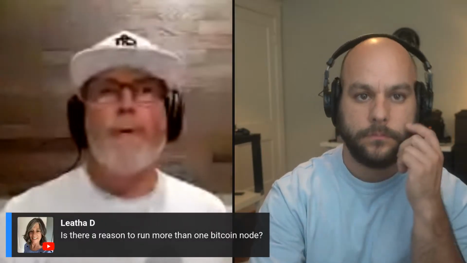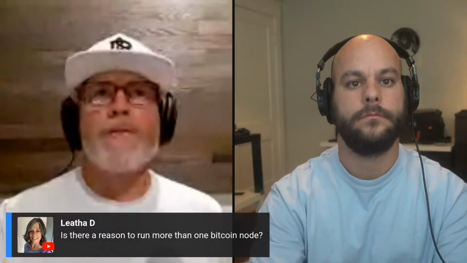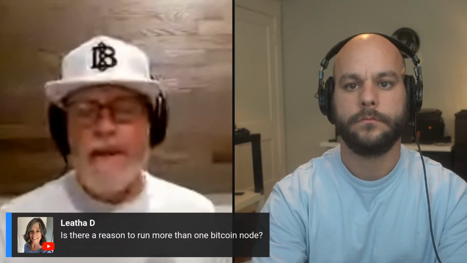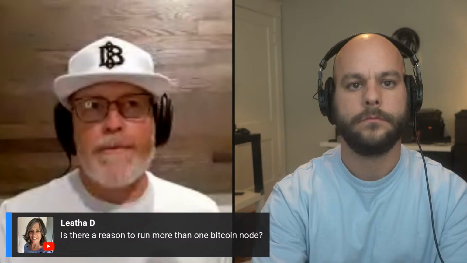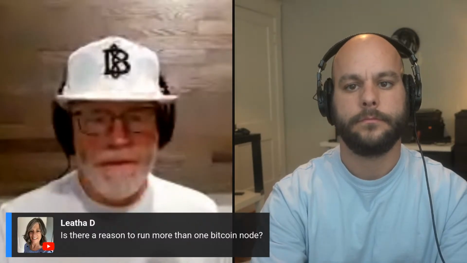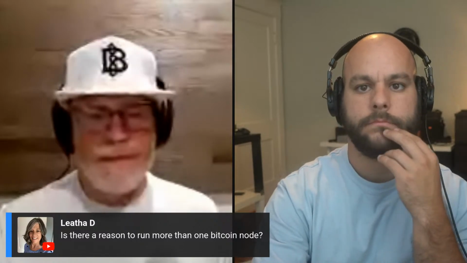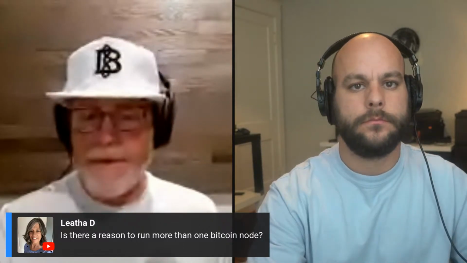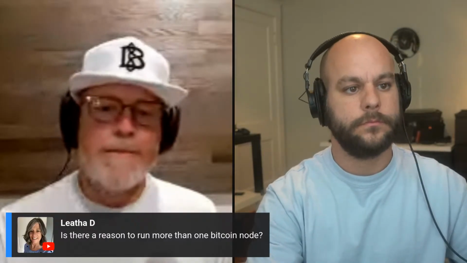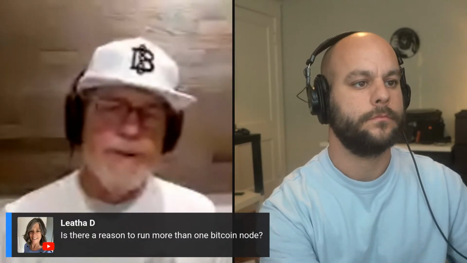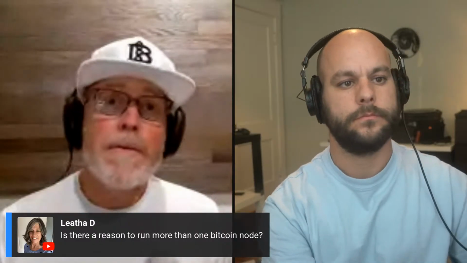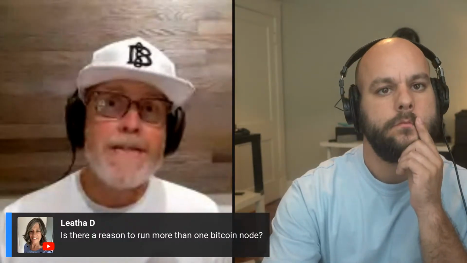Another question about reasons to run a node, then my other question would be, if a centralized entity decided to pour a lot of money into running nodes and they had a lot of nodes, could they overpower the Bitcoin network by making choices that were contrary to, let's say, the interests of the people who want to use it as a monetary network?